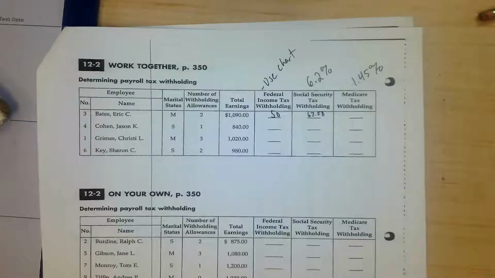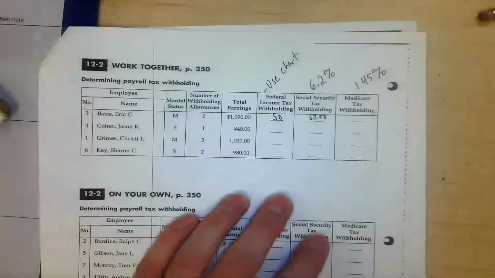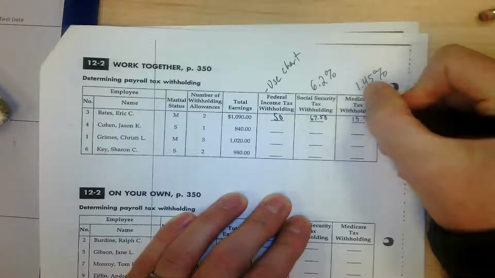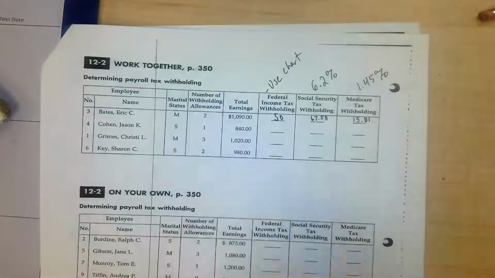You're going to take 1.45%, so 0.0145, multiply it by the money he made, $1,090, and you get $15.81. People on YouTube, you can't see this, but the number you get is 15.805.